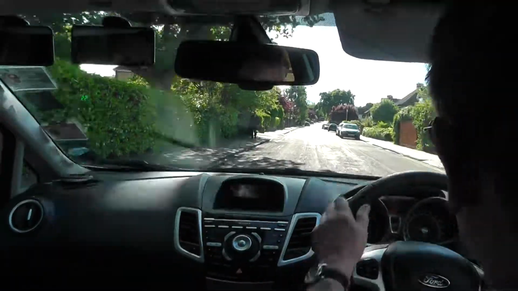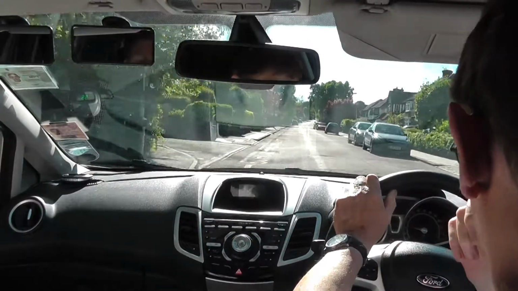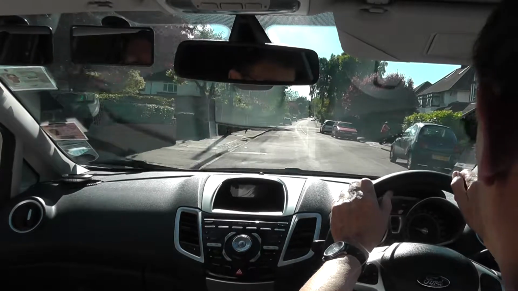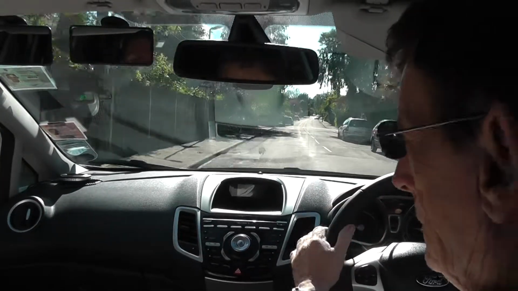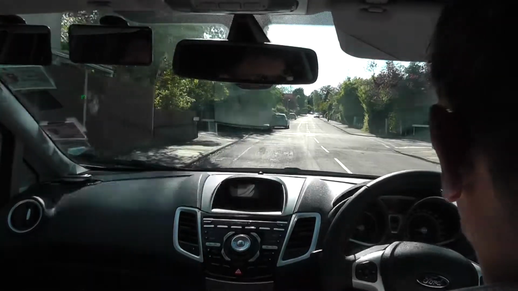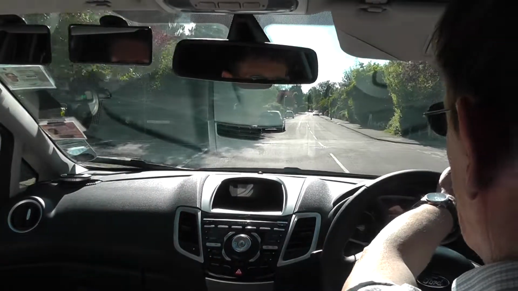Okay. So we're going to take the next turning to the left. Okay, Tony, can you take the next turning to the left, please? So we'll be able to handle this alright because it's actually a crossroads anyway. Okay.